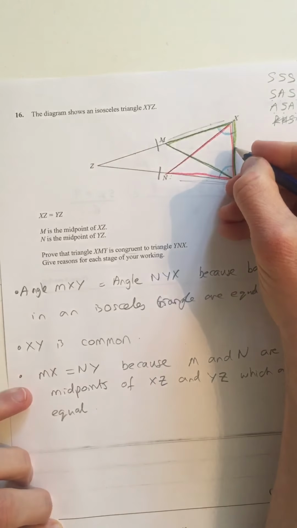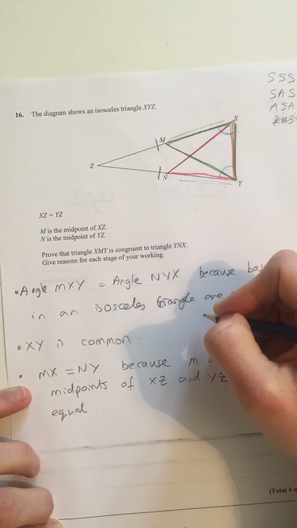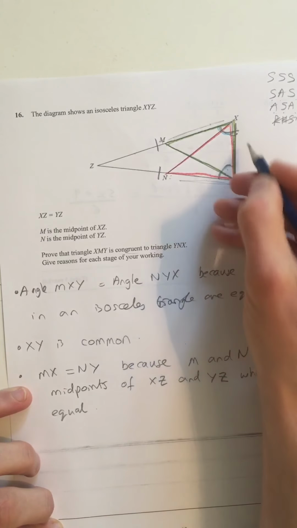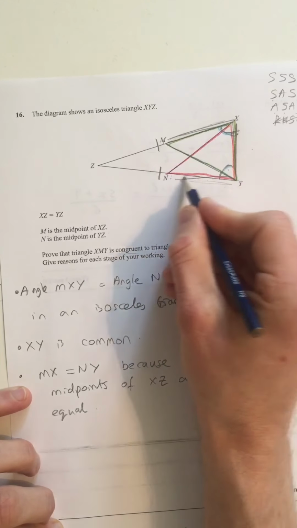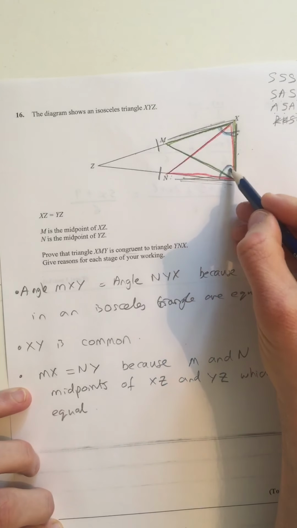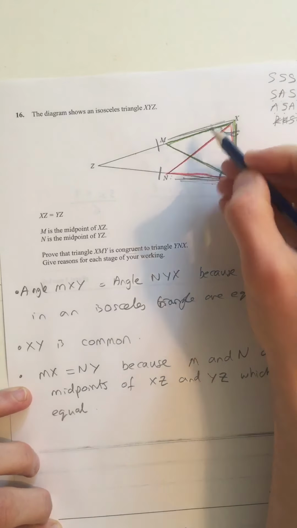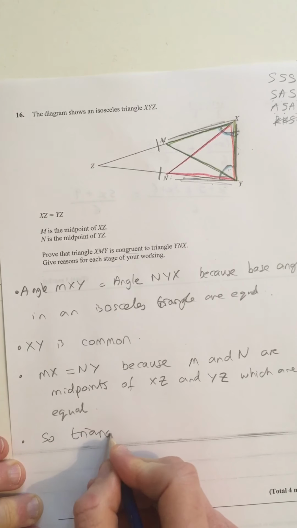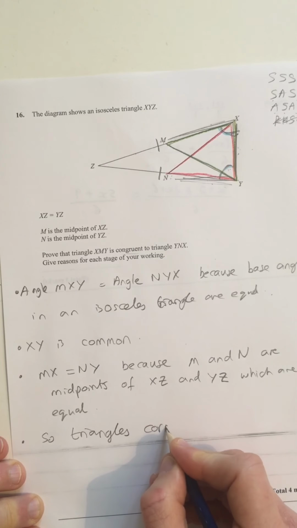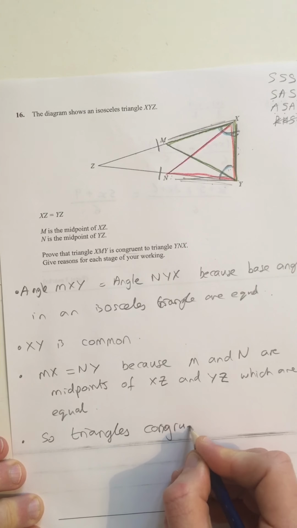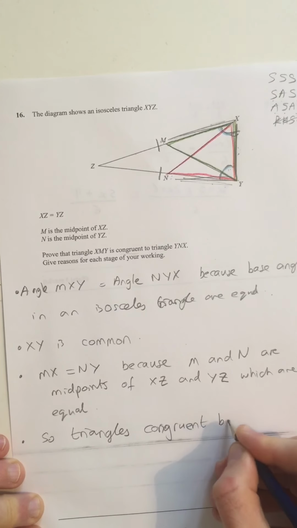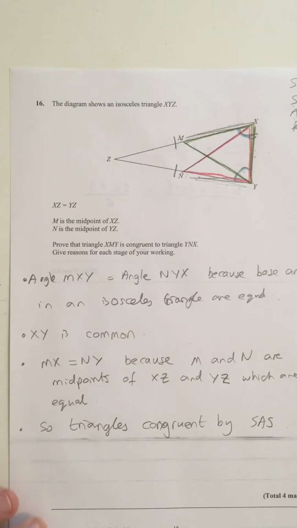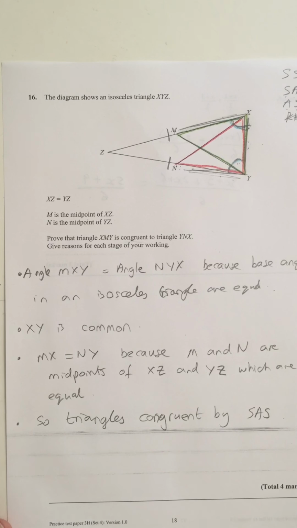We've shown that this side is common in both of them. I've shown that this angle is the same in both of them. And I've shown that this side here and this side here are the same. So side angle side, side angle side. So triangles congruent by side angle side. It's not the only way of doing that question, but that's, I think, the way I would approach it.